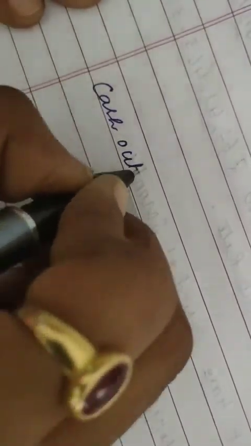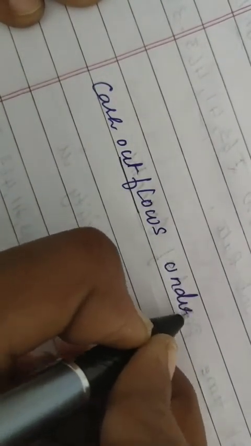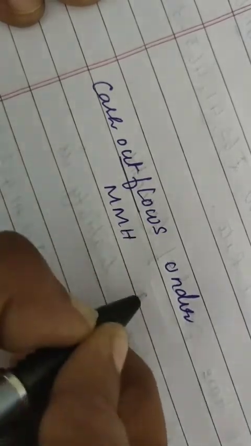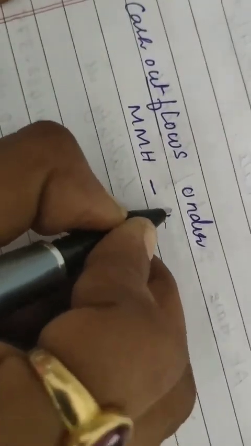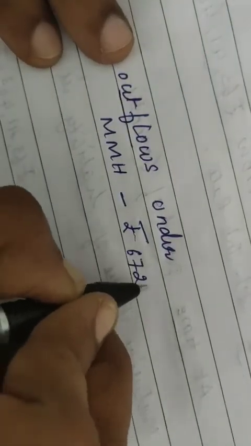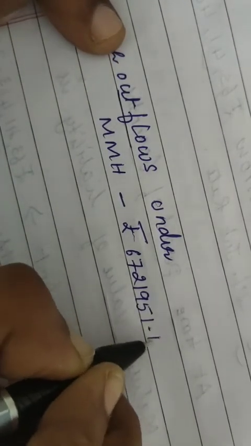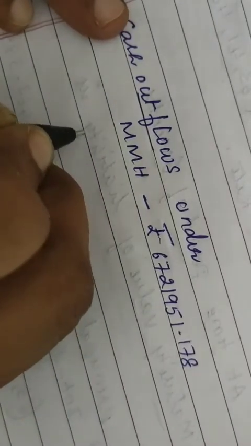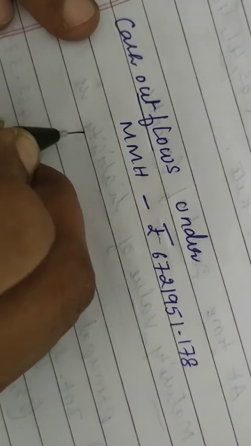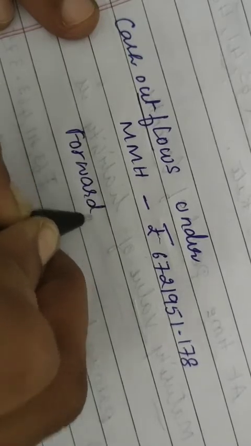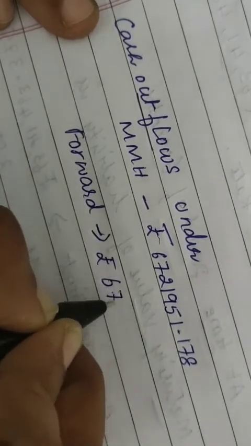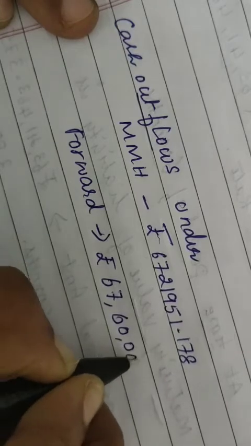So we have the cash outflows under money market hedge as rupees 67,21,951.178 and as under forward contract it is rupees 67,60,000.